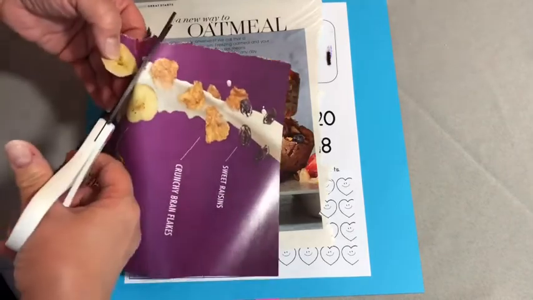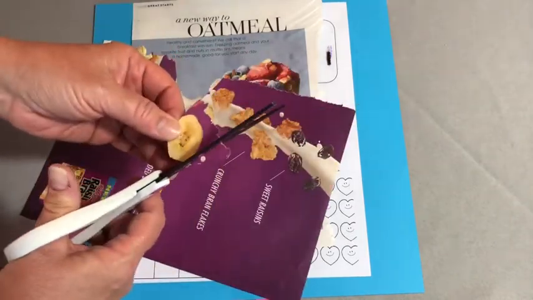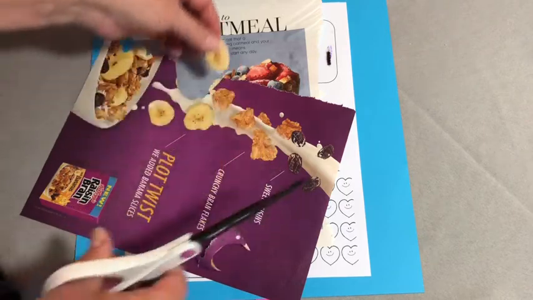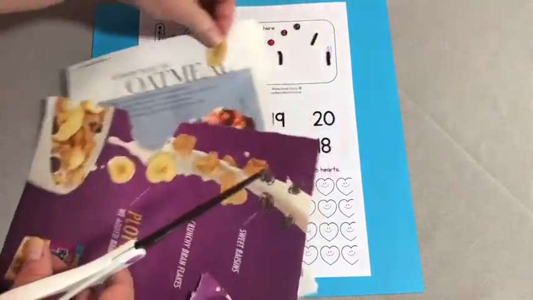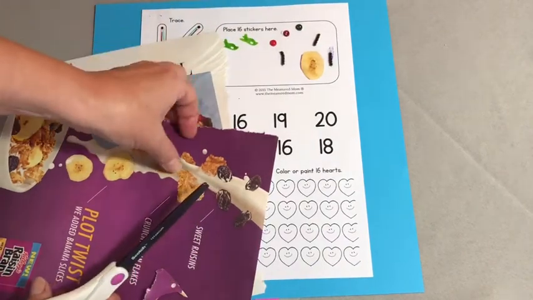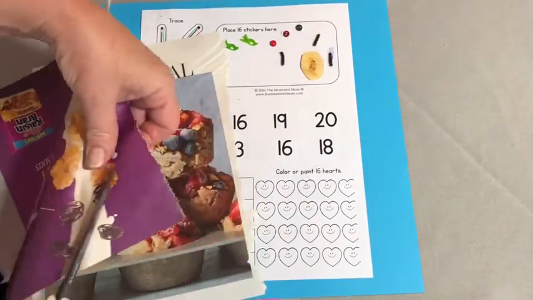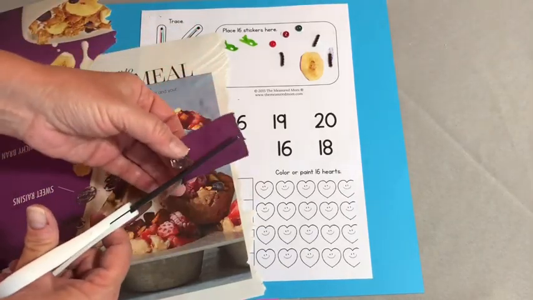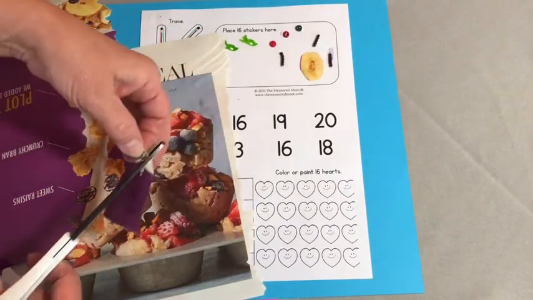This would be good cutting practice too. I'm going to cut that smaller so it's easier to cut around in a circle. Okay, and I'm going to cut until I have 16 pieces of fruit. So I would cut out the bananas, maybe I cut out some raisins. And these I'm going to glue on with my glue stick.